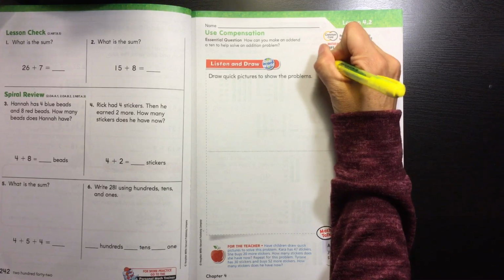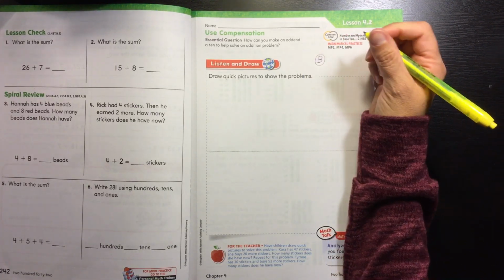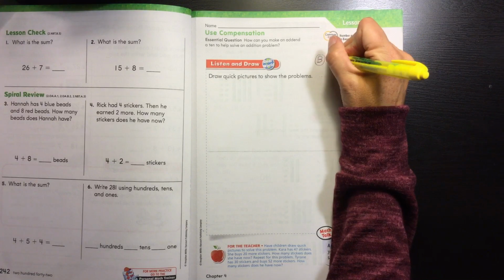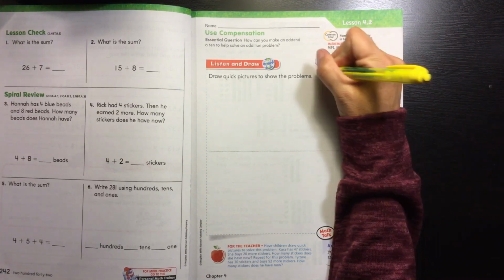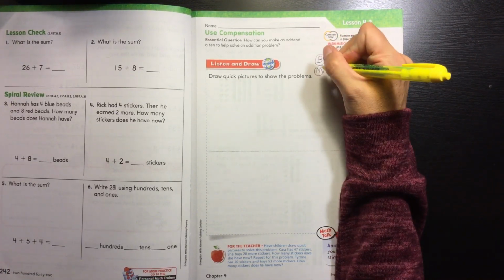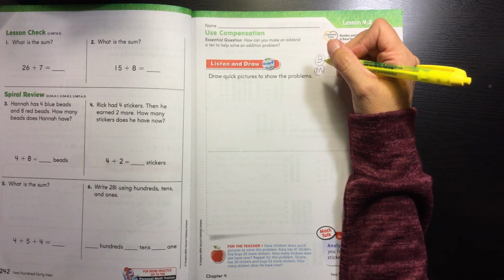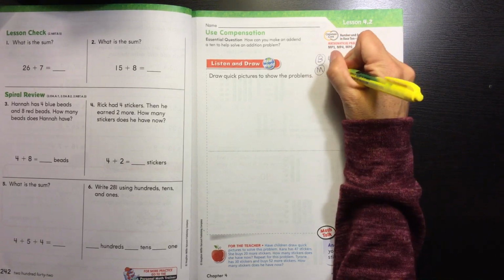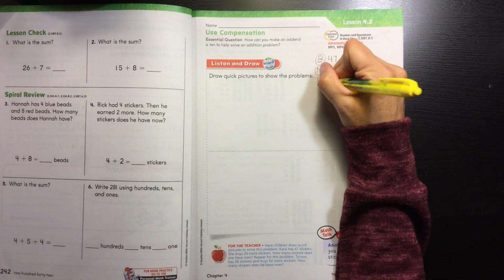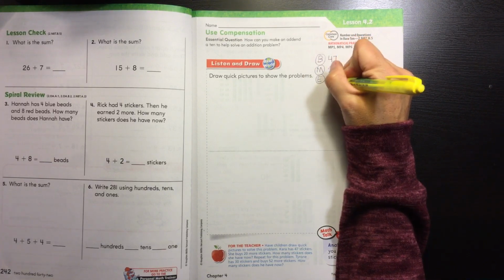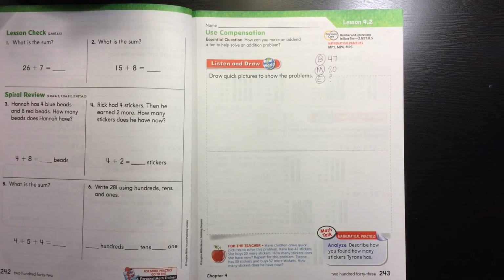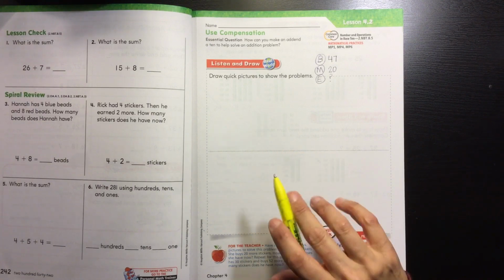At the beginning of the story, Kara bought 47 stickers. And then in the middle of the story, she bought 20 more stickers. And at the end, we are trying to find out how many stickers Kara has now. So we're going to draw quick pictures to show this problem.